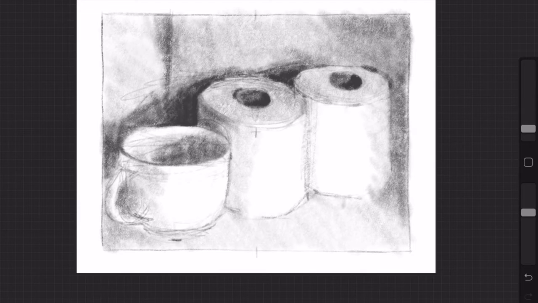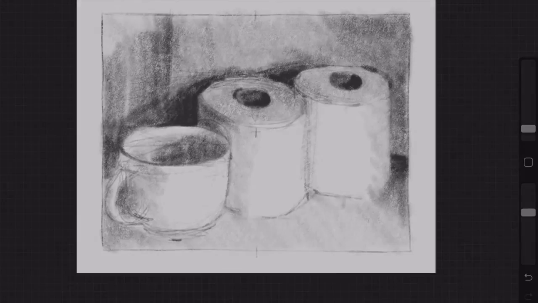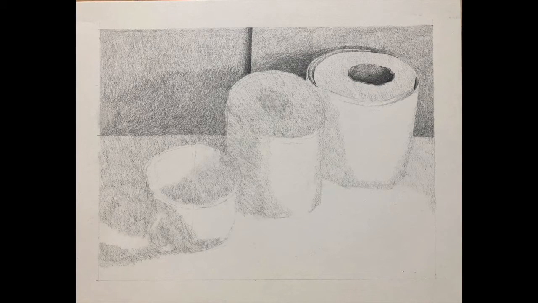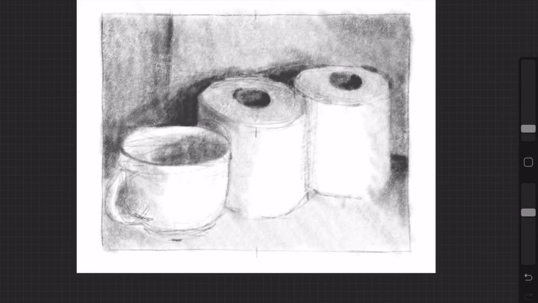It is about time to switch back to the graphite demo that I made last time around. It has some more detail than I was able to accomplish in this. You can see where I'm beginning to use value to separate out layers of the paper as it wraps around the roll. But here we are back again.